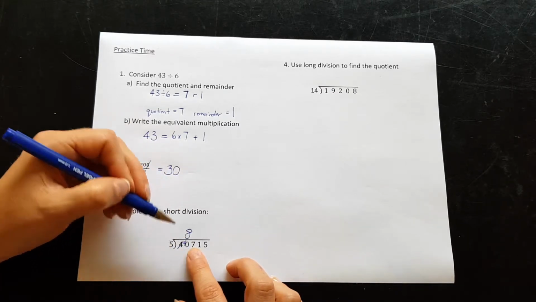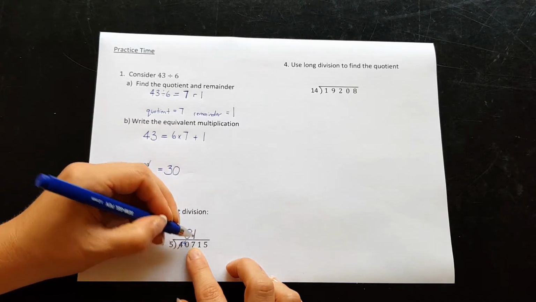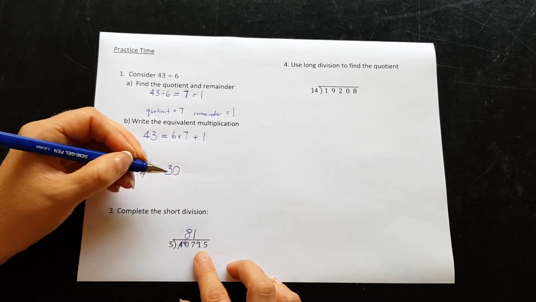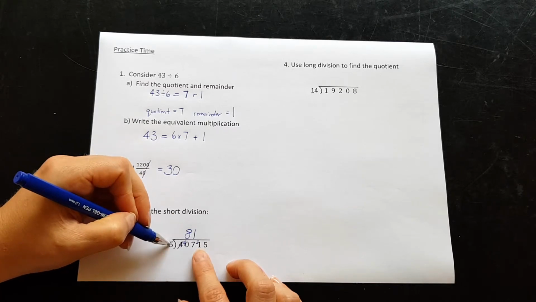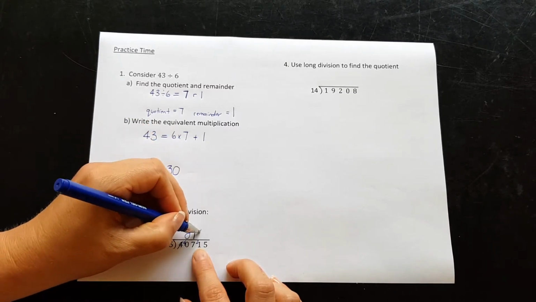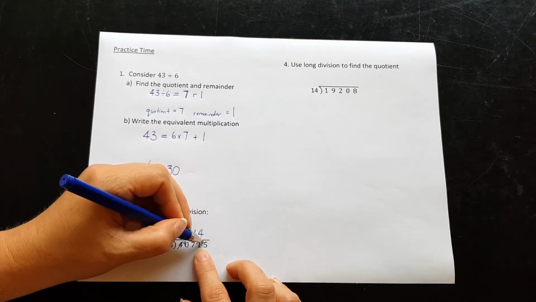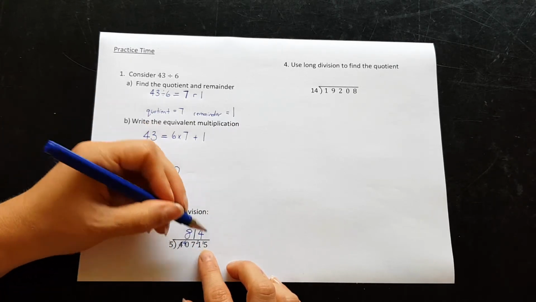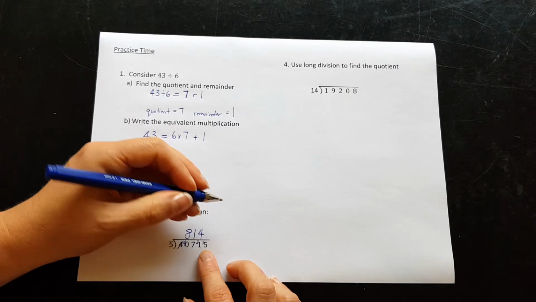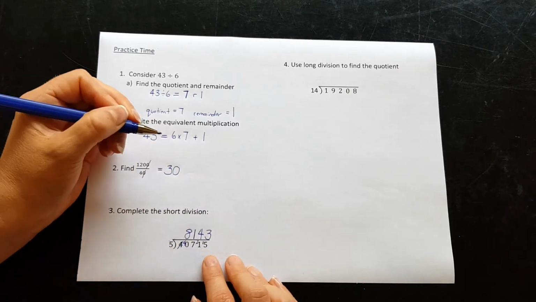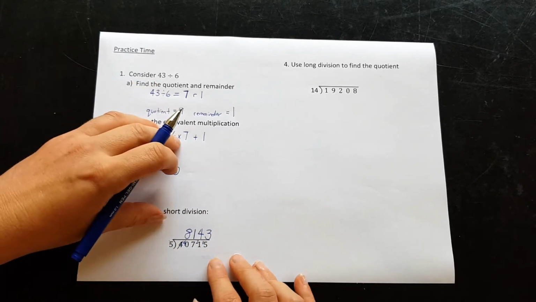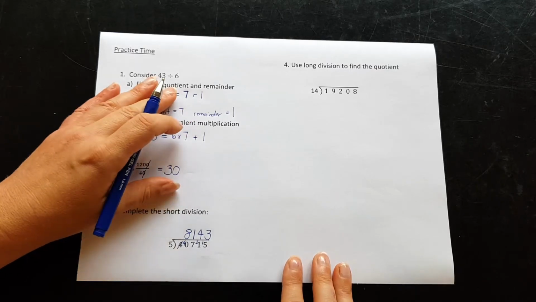Go to the 7. 7 divided by 5 goes once, but there's a remainder of 2. 21 divided by 5 would go 4 times because 4 5s is 20, and I would have a remainder of 1. And 15 divided by 5 goes 3 times. That's our short division, and our last question is our long division.